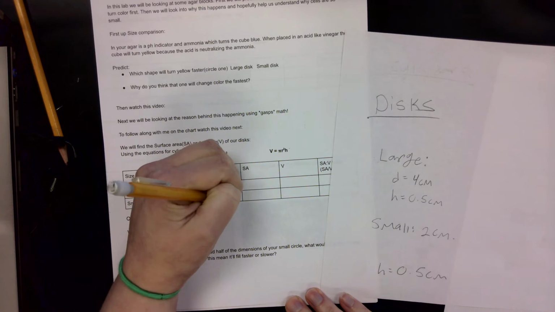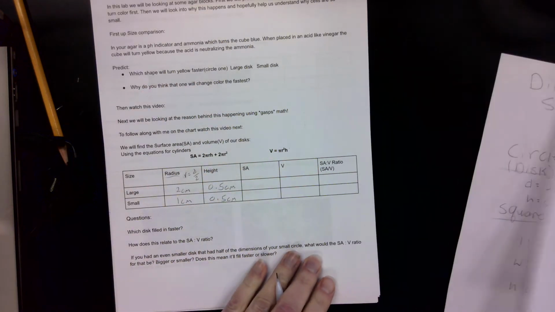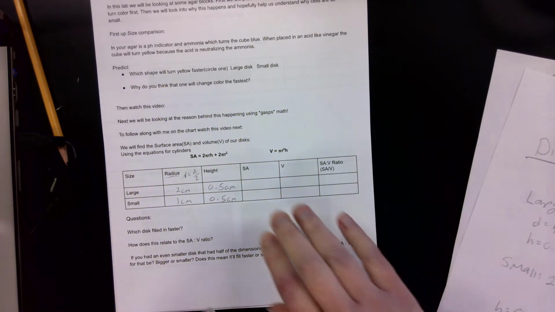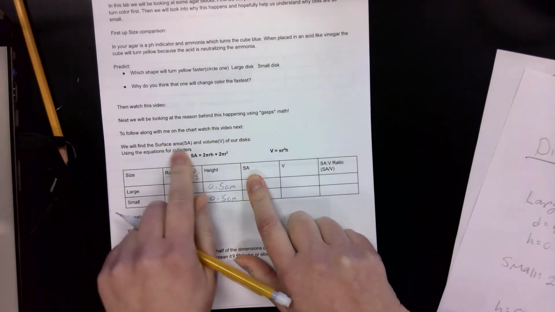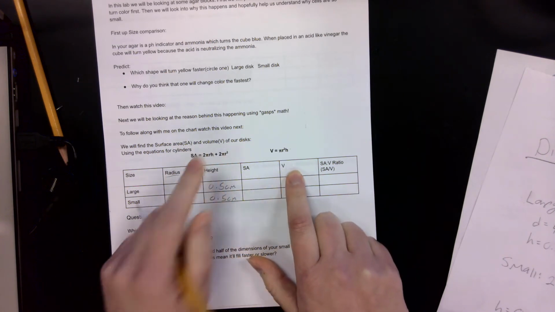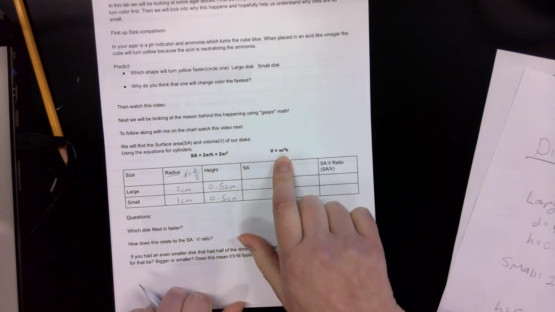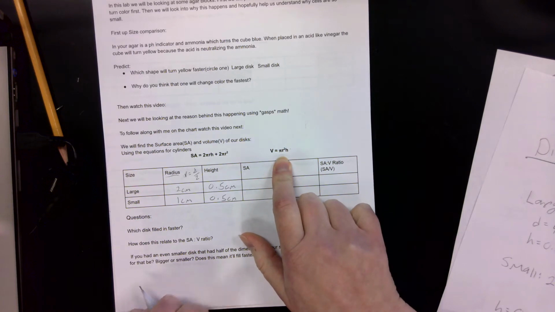So this is where the maths part comes in, where it says we need to find the surface area and the volume. And I give you the equations so that you can work it out yourself, or you can work through it here with me.